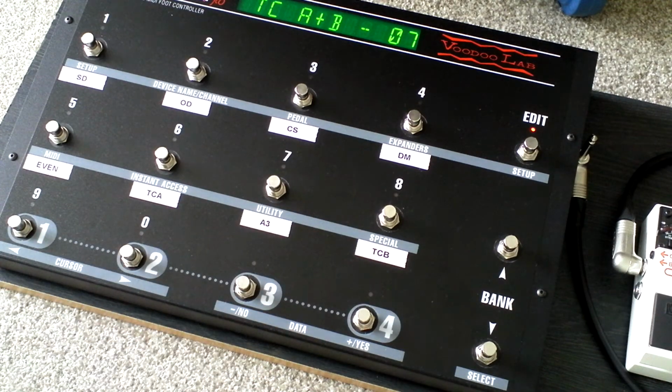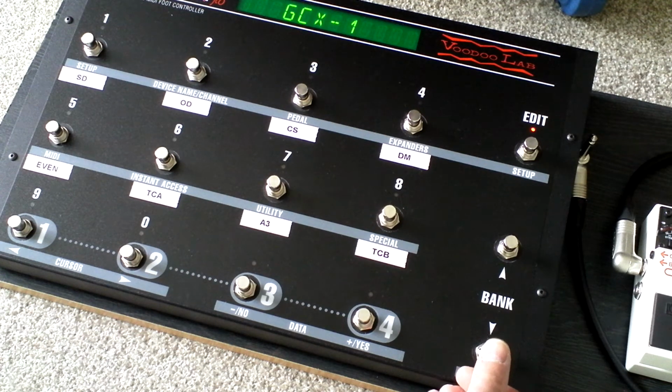Okay. Let's switch down a bank and see what the next page is. Now if you'd assigned more MIDI devices, for example an A3 or the pod, when you click the bank down it will take you to the next MIDI device. I don't have any more MIDI devices. Now it will show you GCX1.